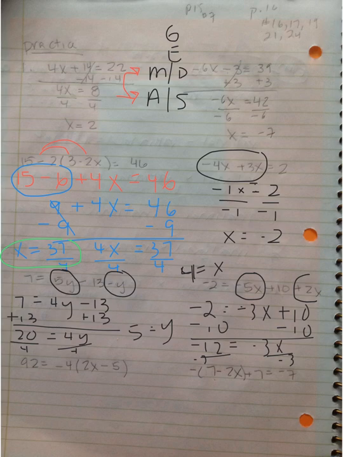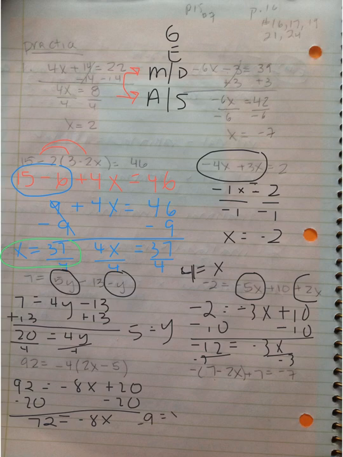Now at the bottom, I'm going to distribute the negative 4. So we have negative 8x plus 20. Subtract 20 from both sides. We have 72 equals negative 8x. Divide both sides by negative 8, and you have negative 9 equals x.